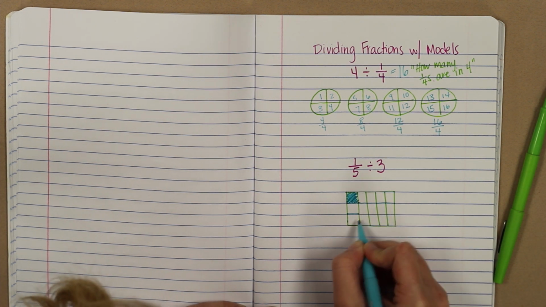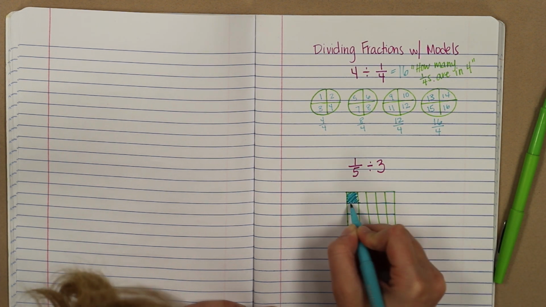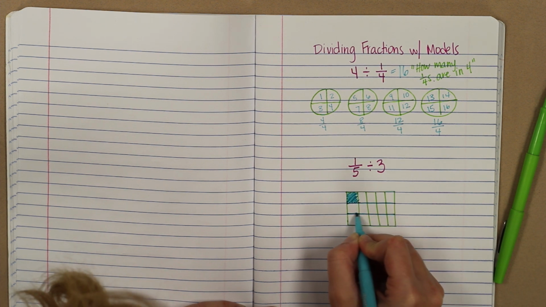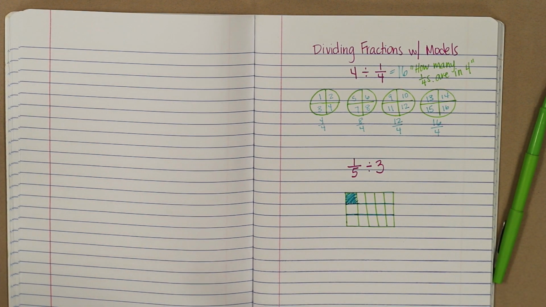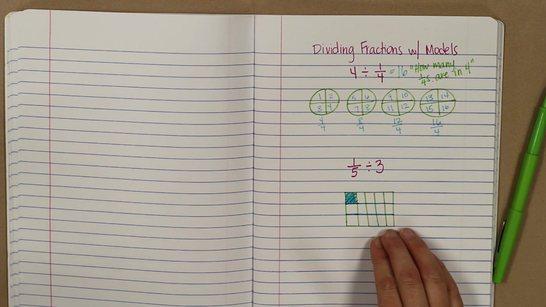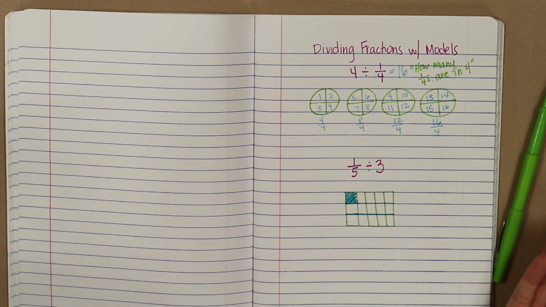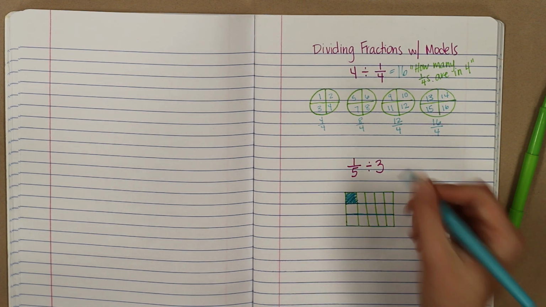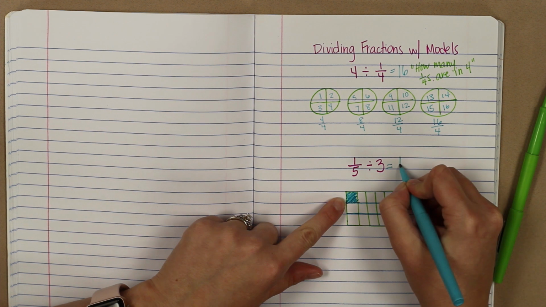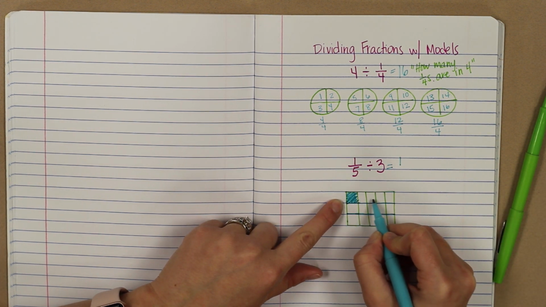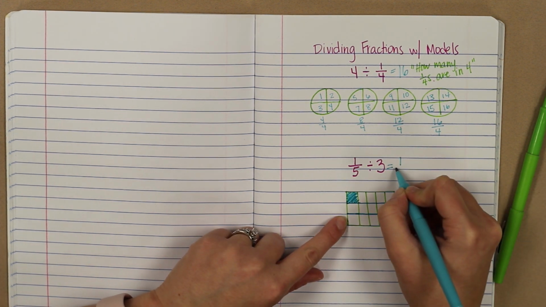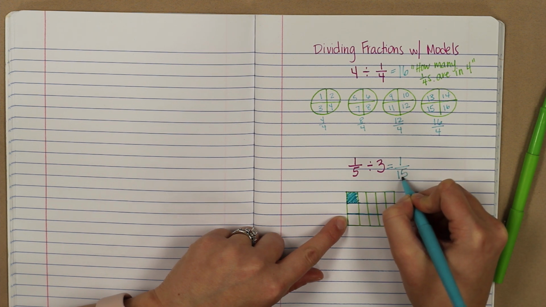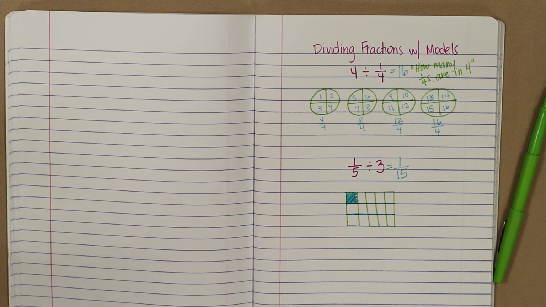So I'm going to extend my lines here to make all equal parts. I'm not changing the size of the whole, I'm just splitting it into equal parts by making an equivalent fraction. So now I can determine my one piece that I'm looking at is 1 out of, we have 5 by 3, that's 15, so it's going to be 1/15.